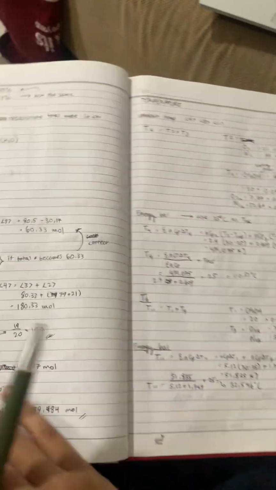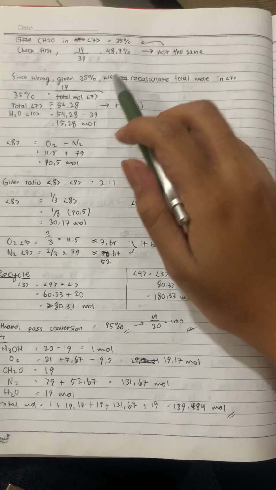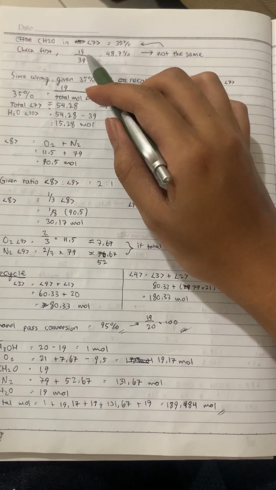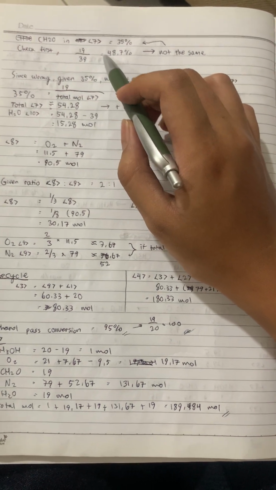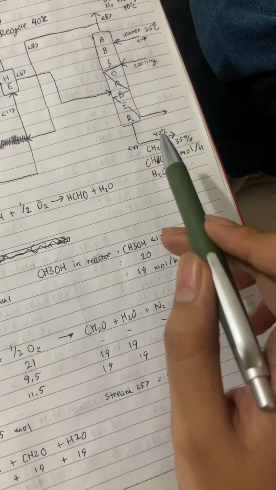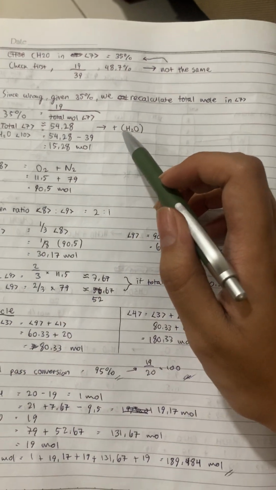So moving on to the next page here. Okay, so in stream 7 there's H2O, right? And the H2O, it says it is 35%. Let's recall. Yeah, 35% here.